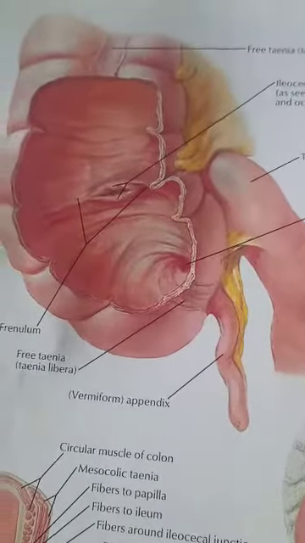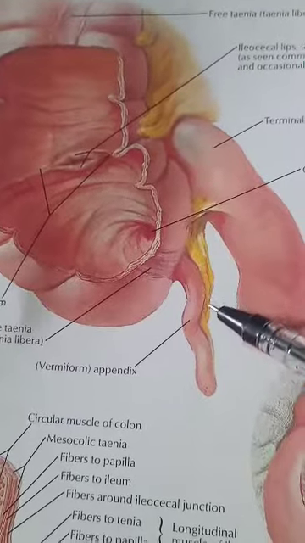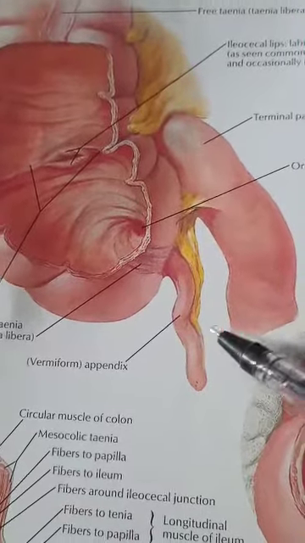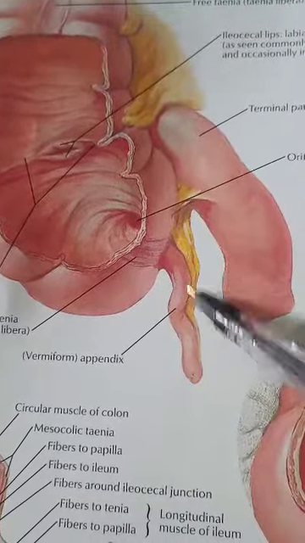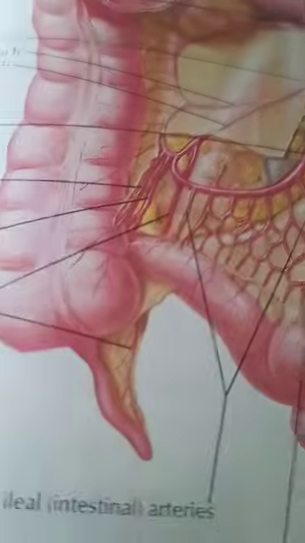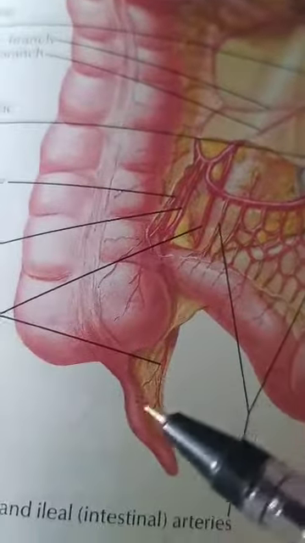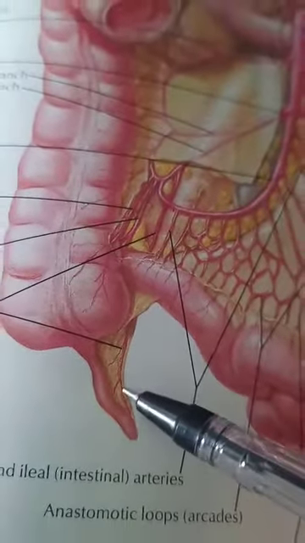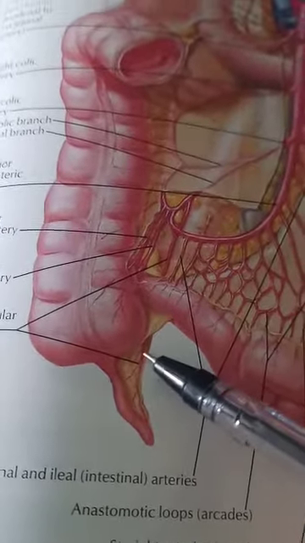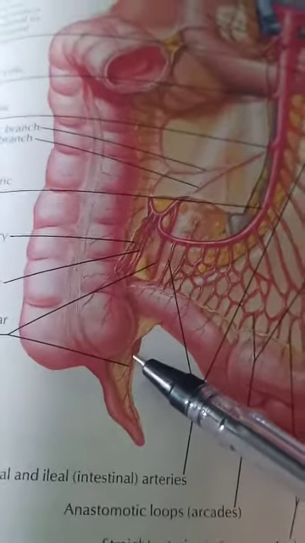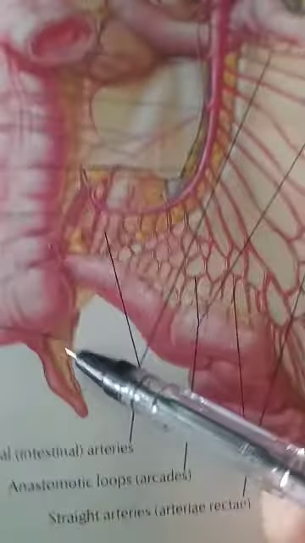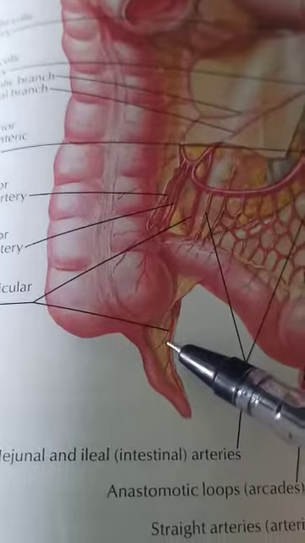Then we can see there is a mesentery or peritoneal fold associated with the appendix. This is known as the mesoappendix or appendicular mesentery. Then blood supply of the appendix. The appendix is supplied by the appendicular artery, and venous drainage is by the appendicular vein. The sympathetic nerve supply is derived from the T9 and T10 segments. Then parasympathetic is from the vagus.